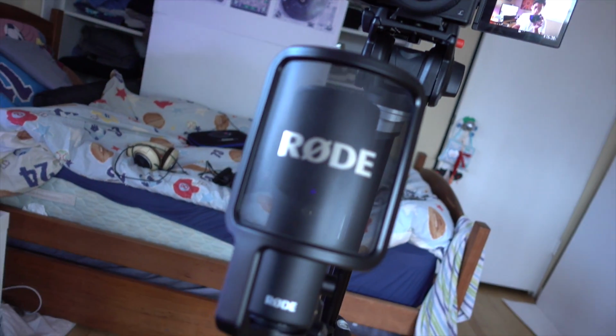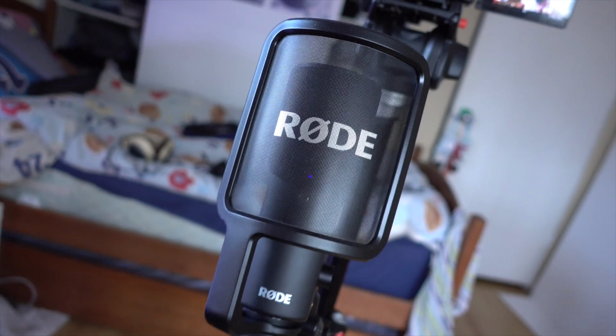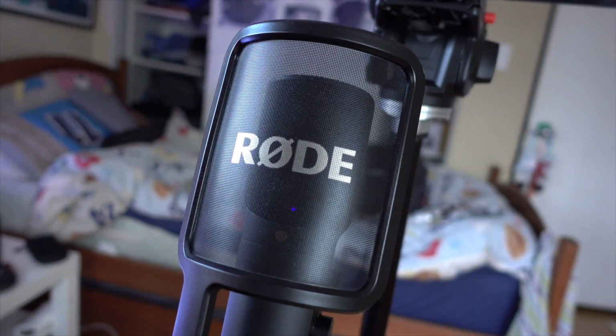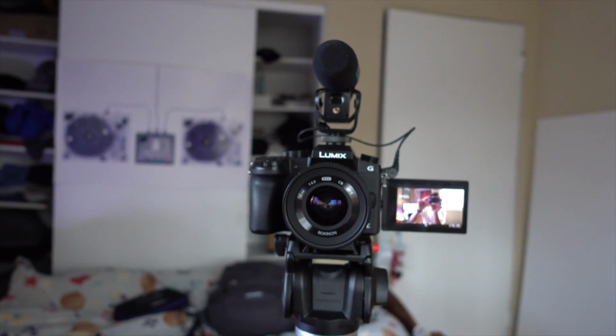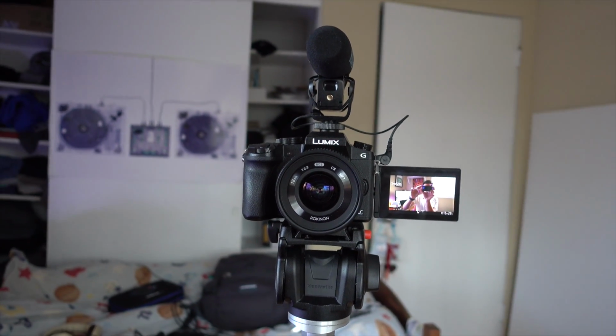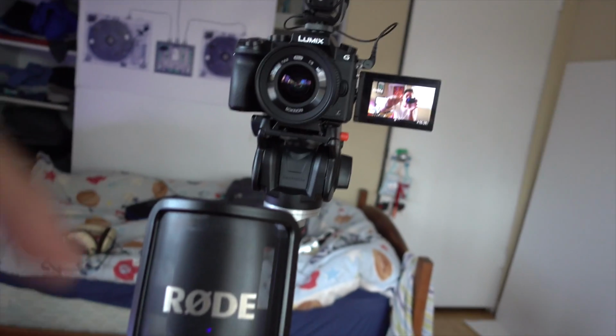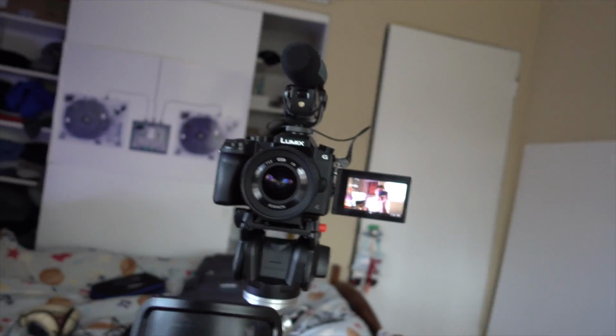Now, when it actually comes to using the Rode NT-USB, this is what it looks like. So currently we're on my RX100 Mark IV, which I also use for vlogging. And this is the microphone with the pop filter. And as you can see, it's right under the Lumix G7, which I was just talking about. And as you can see, it's right under the frame. So I put my hand right here. You can't really see it, but that's right where the microphone is. And that does an absolutely amazing job.